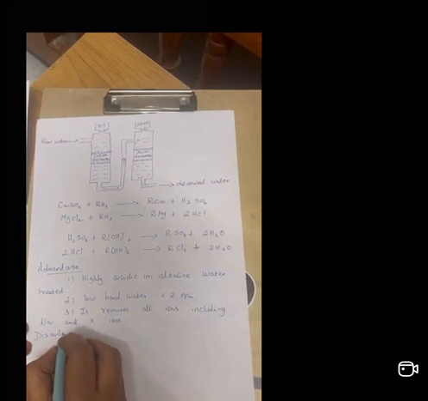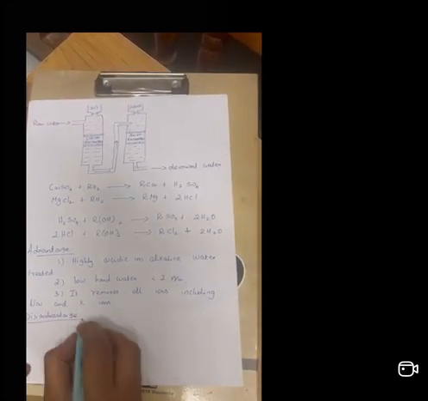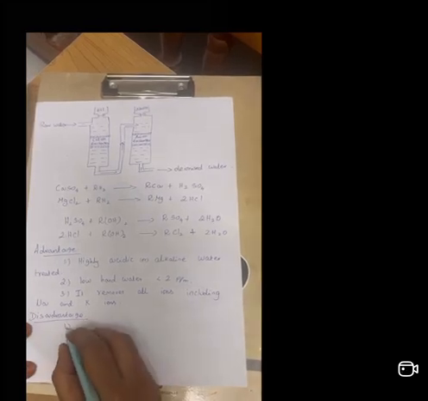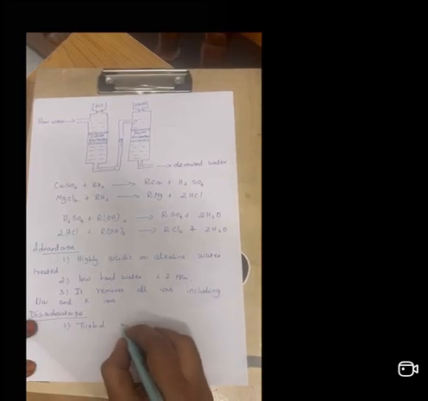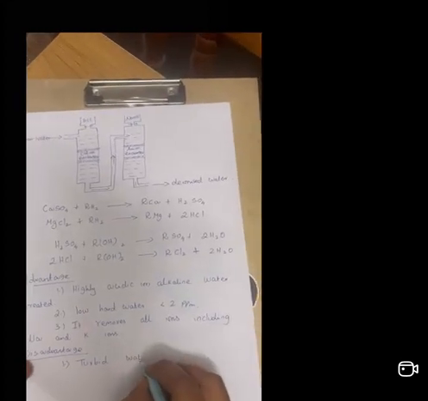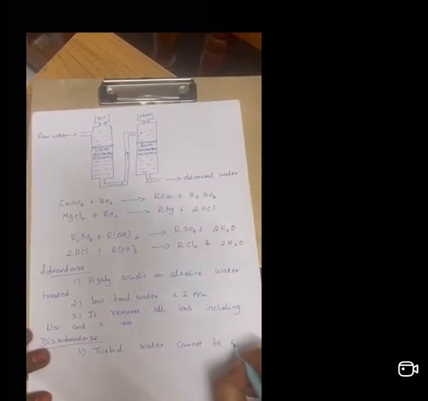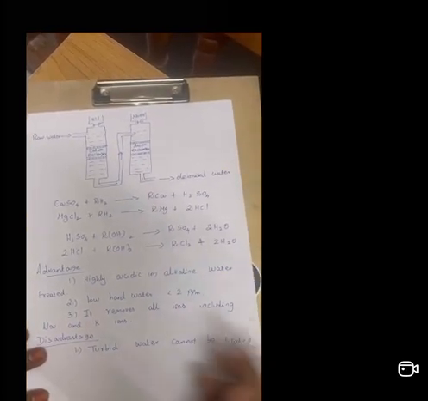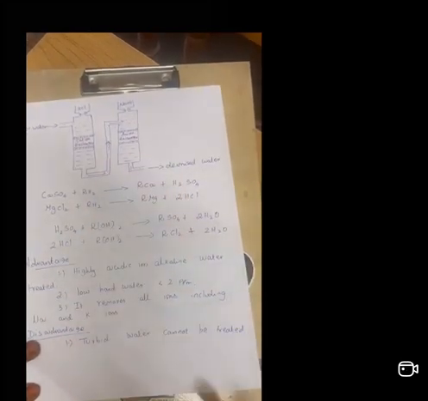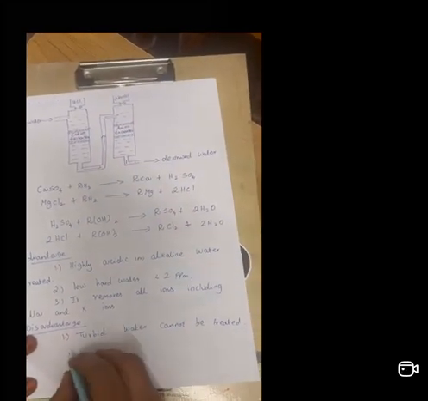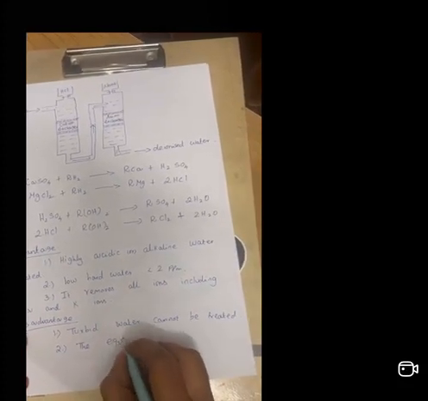Disadvantage. So the disadvantage of this method is turbid water cannot be treated by this method. Because this turbid water blocks the pores of the cation and anion exchange resin. So this water cannot be treated. The equipment is very costly.